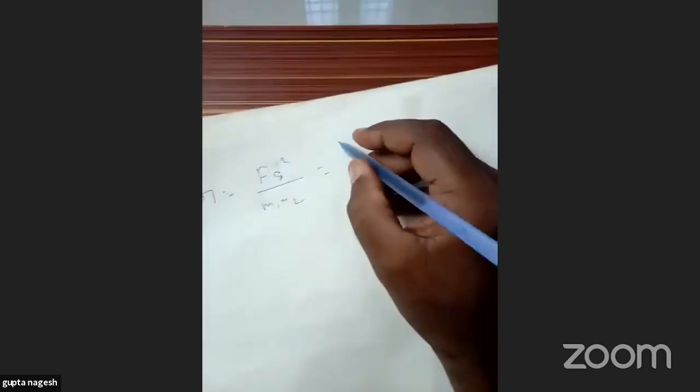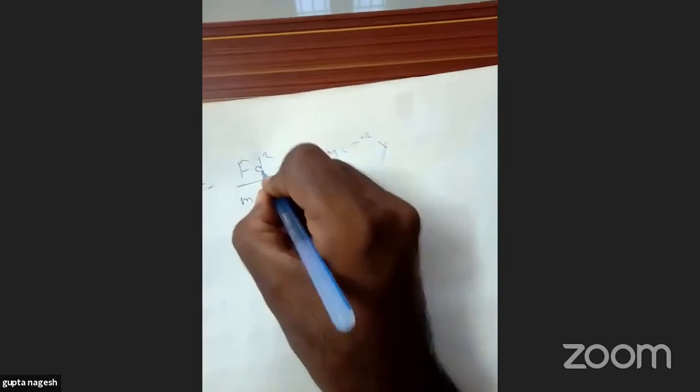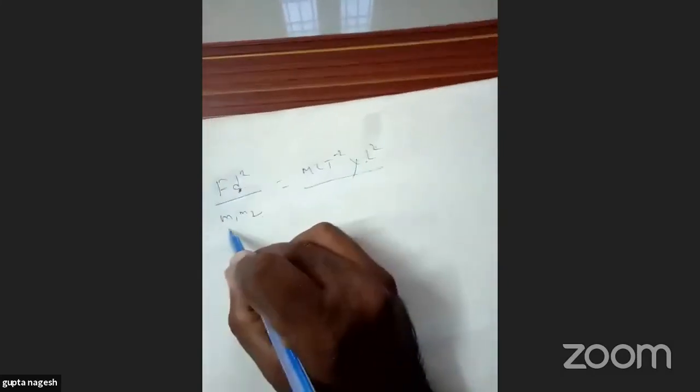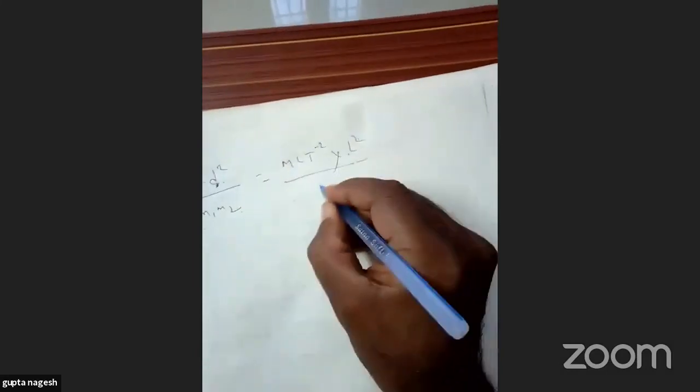So what is the dimensional value of force? M L T power minus 2. Units and dimensions we have already learned in the 10th class and also in +1, intermediate first year. Into D square, D means length, radius. So L square. Dimension formula of D, distance, is L. D square means L square, by M1 M2, the product of masses. So capital M into M, M square. So capital G is equal to M inverse L cube T power minus 2. This is the dimensional formula of gravitation.